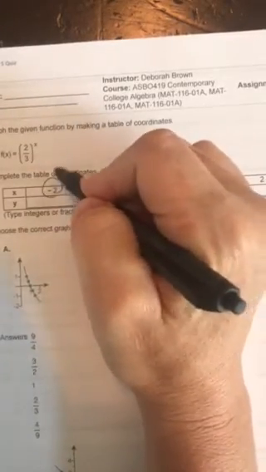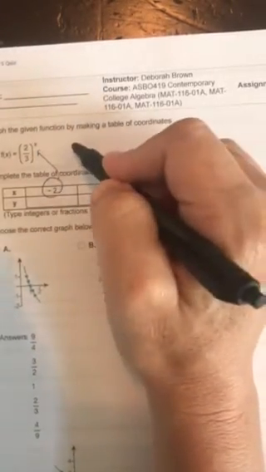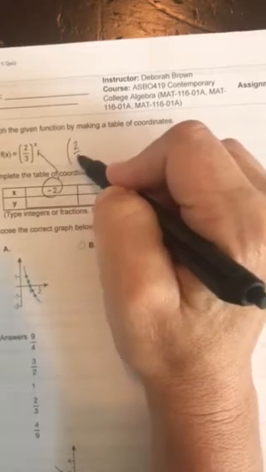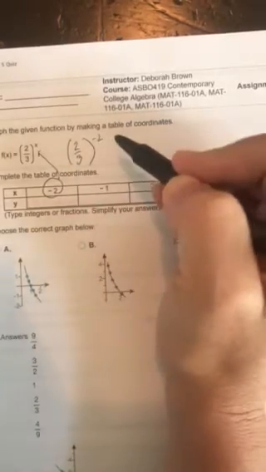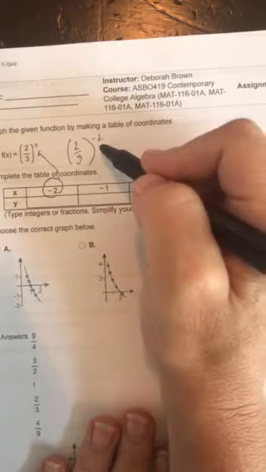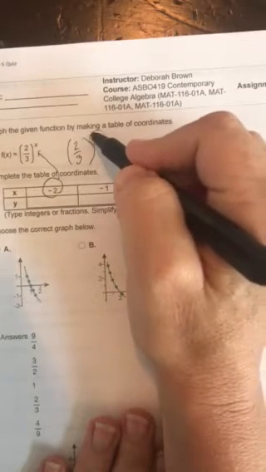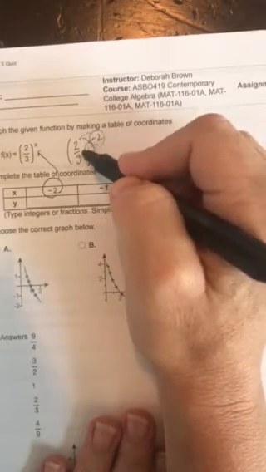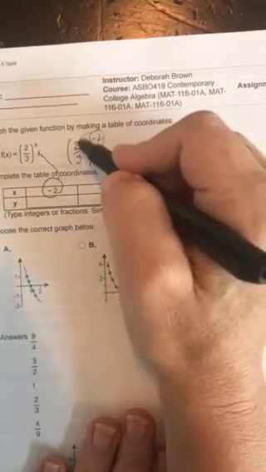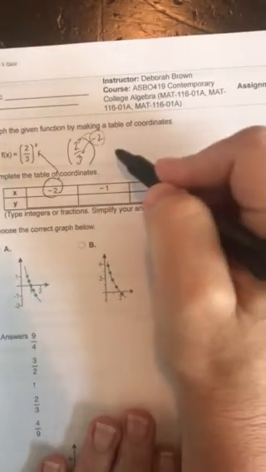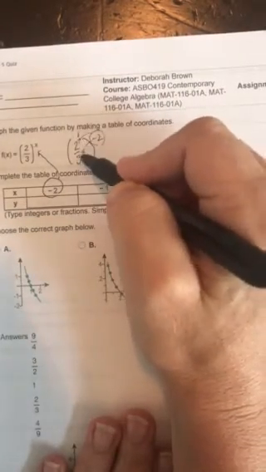So all I'm going to do is take this -2 and plug it in for x. So what that looks like is 2/3 to the -2. Now, this exponent goes into every single thing here. That's really a 2 to the 1 and a 3 to the 1.